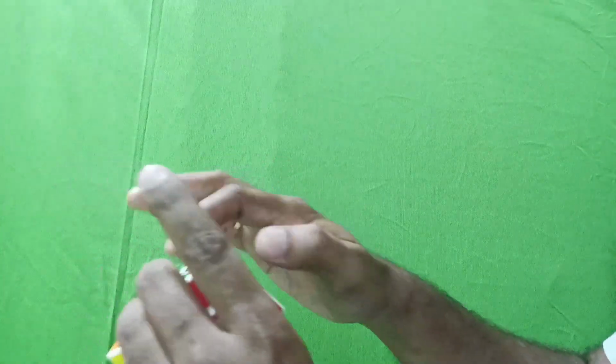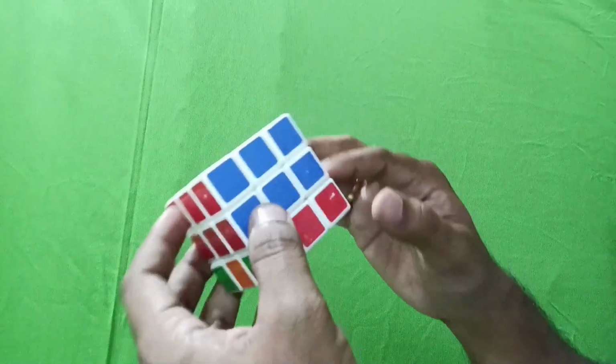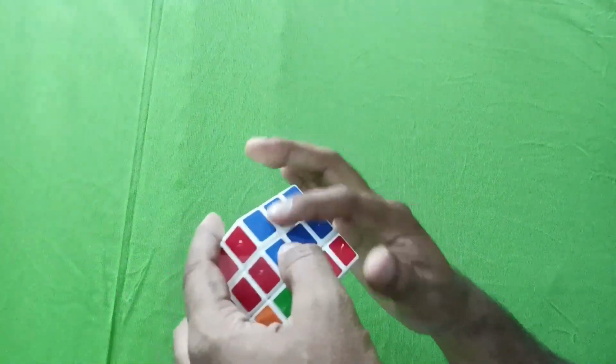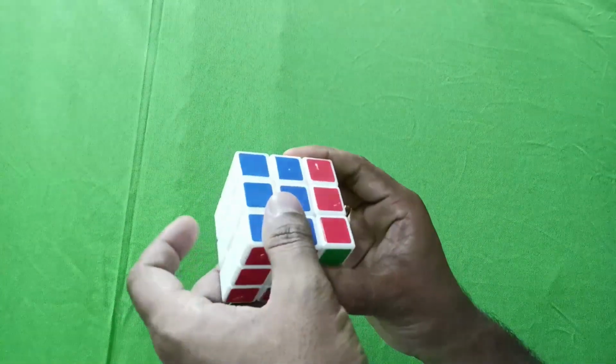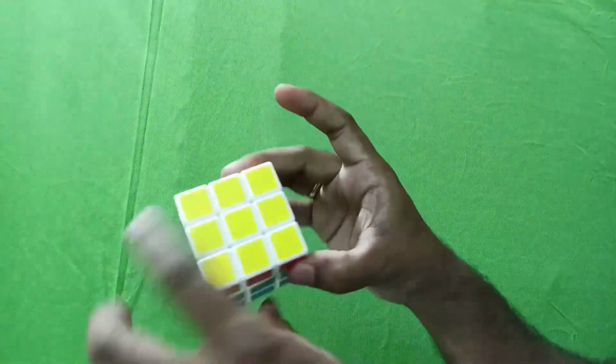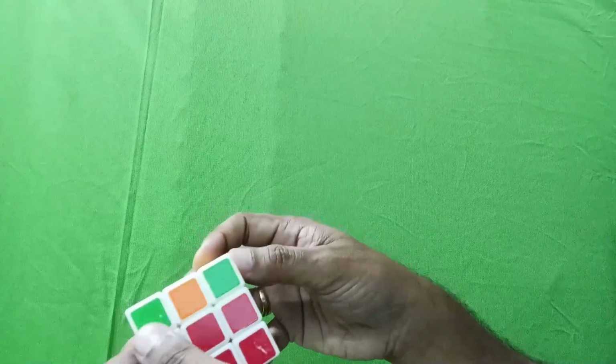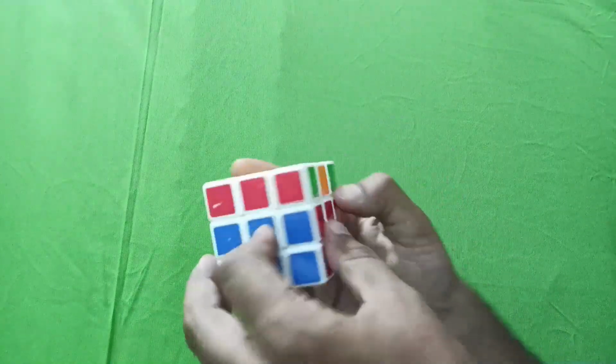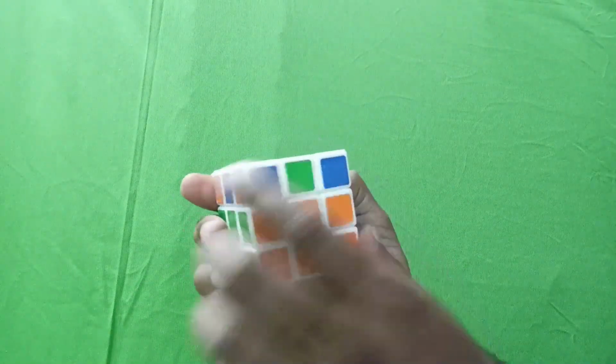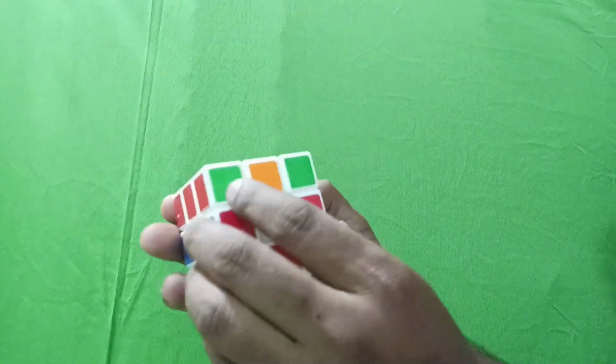After getting all yellow pieces correctly, the 2 layers will automatically correct themselves. If you made any mistake, then you have to repeat the complete process. Now again keep the yellow as your top layer. Now the edge colors are not matching, so you have to swap the edge colors. For that also there is an algorithm. This is the last stage.